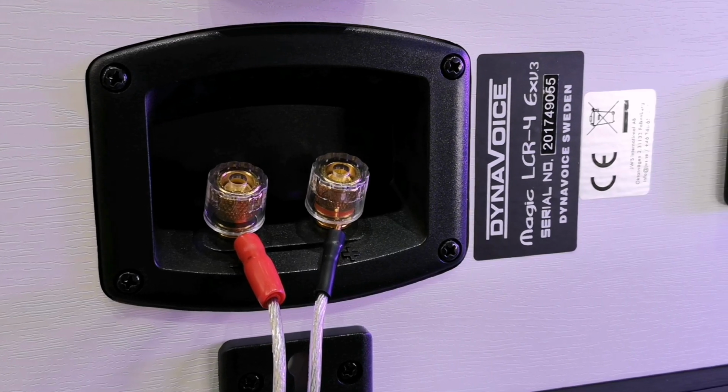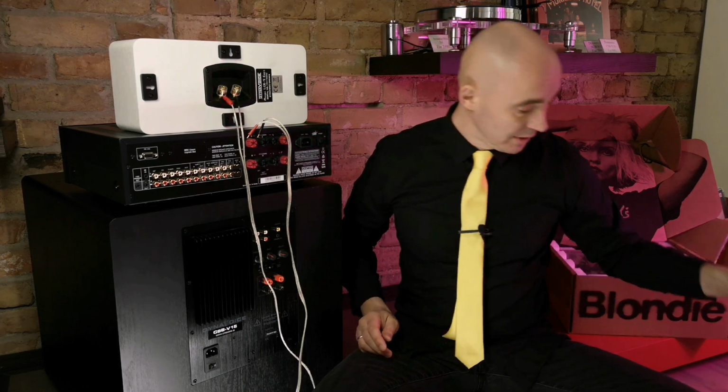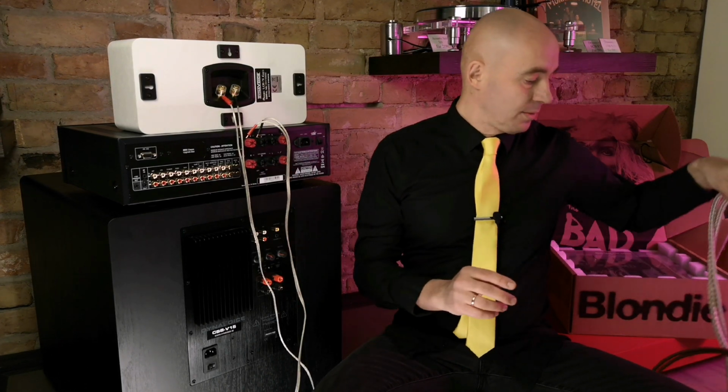In order for the subwoofer to receive a low-frequency signal from our amplifier, we need a second speaker cable, which we first connect to our amplifier.